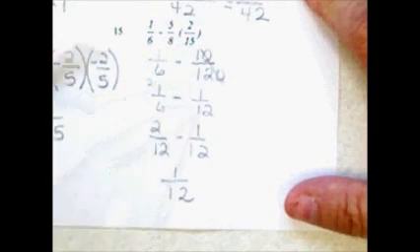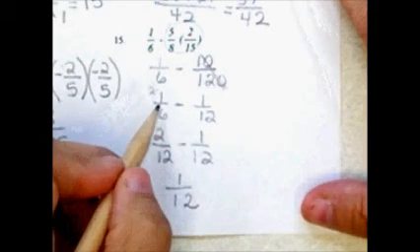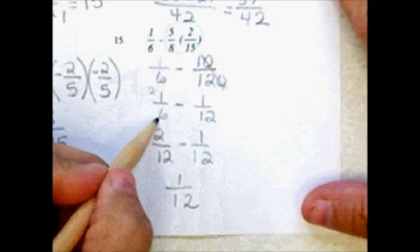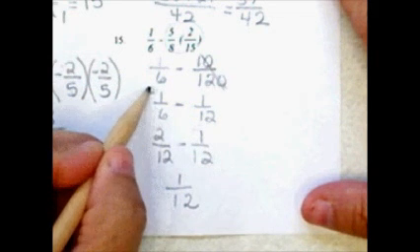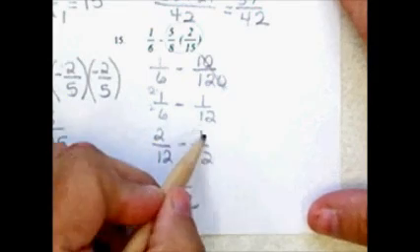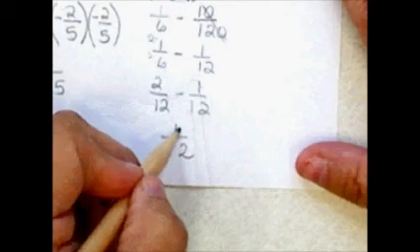So 1/6 minus 1/12. So my denominator would be 12, and this one is the same, but this one I have a 6, so I'm going to be multiplying by 2. So then 2 times 1 is 2, so 2/12 minus 1/12 would be 2 minus 1 is 1 over 12. Okay, next page.